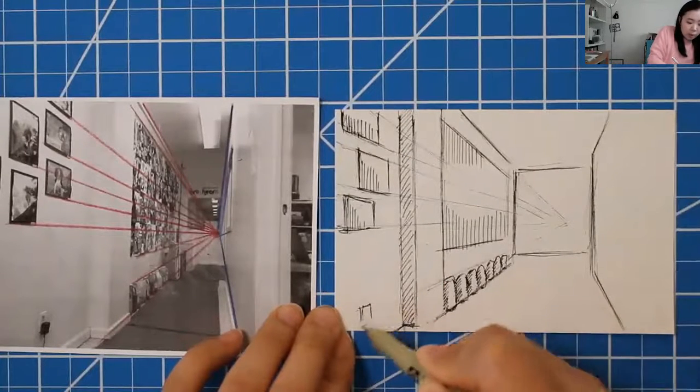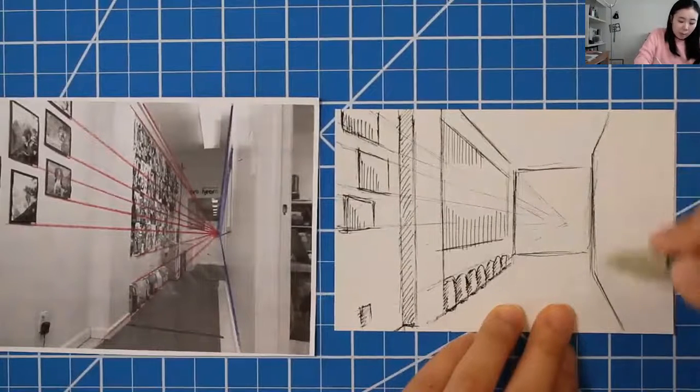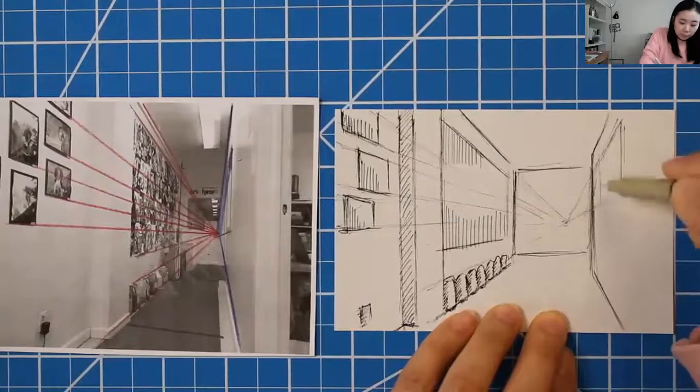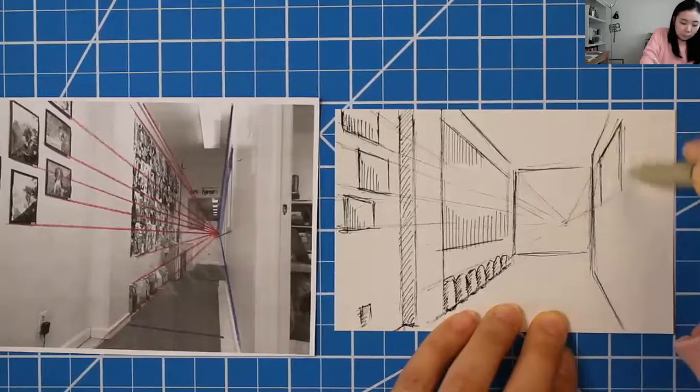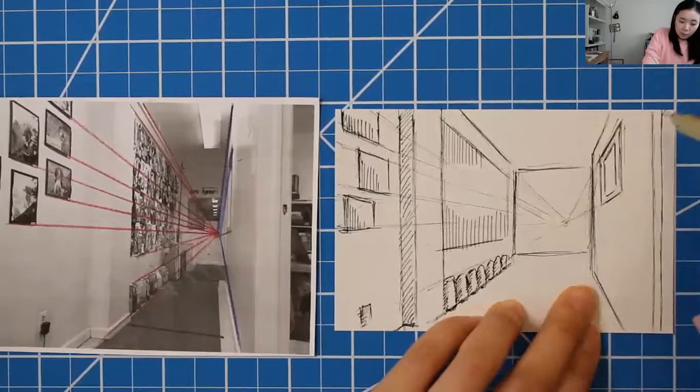Here is the power outlet. And let me finish the right side of the wall. So I can see a window, and I'm going to draw the guideline. All lines are heading to the vanishing point like this. And then I can see an entrance here.